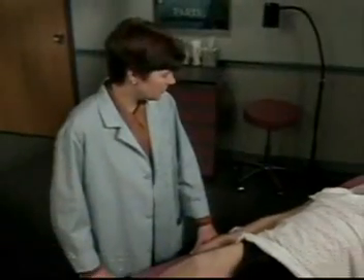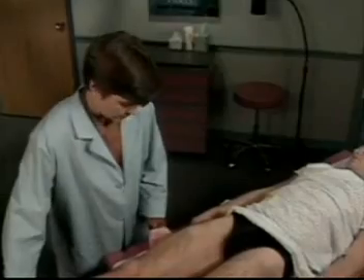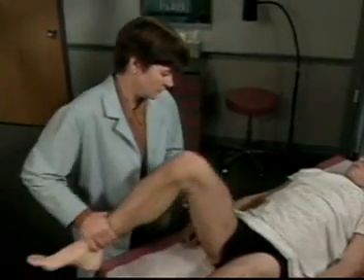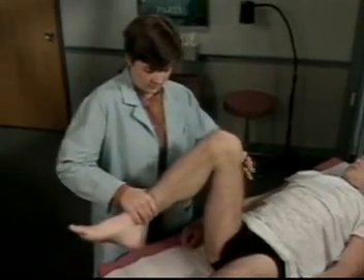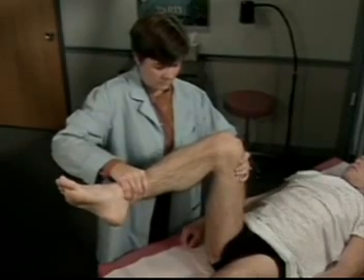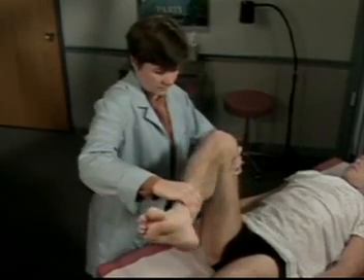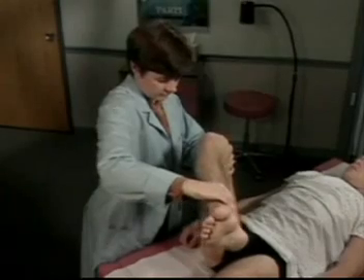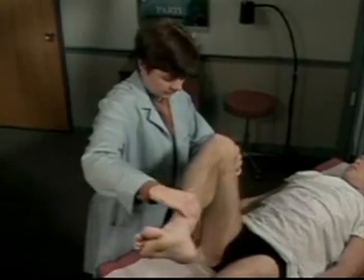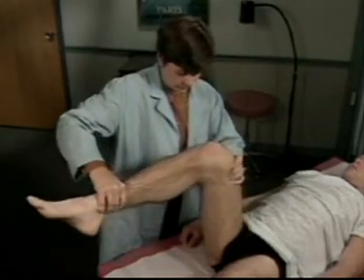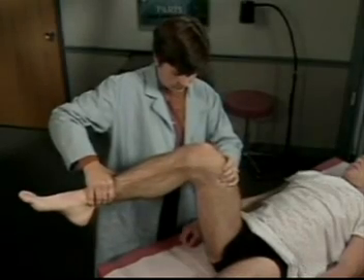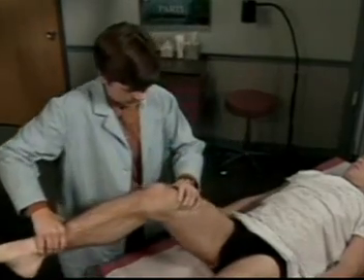Now let's check other movements at your hip. Next, test hip rotation. Flex the leg to 90 degrees at the hip and knee. Then stabilize the thigh with one hand and grasp the ankle with the other. Now move the lower leg medially so that the femur rotates externally at the hip. Then move the lower leg laterally so that the femur rotates internally.